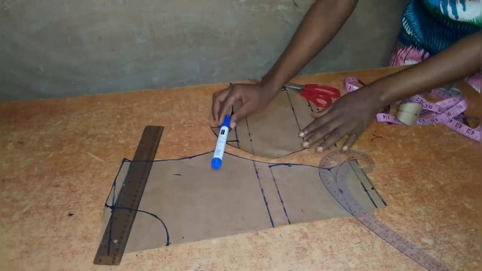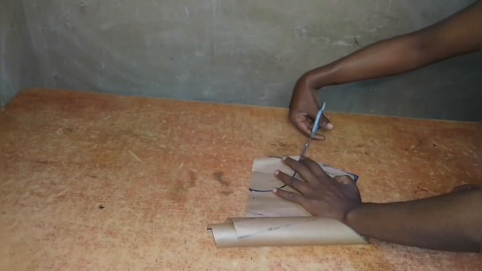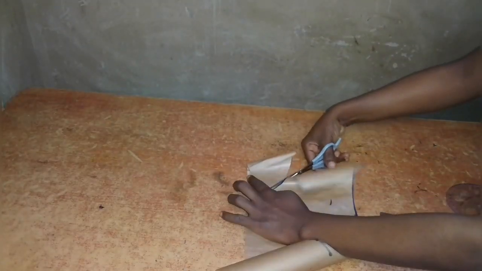So this is what we have. I've cut that out. I'll also trim out the neckline.